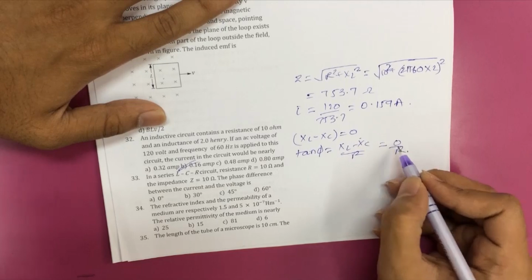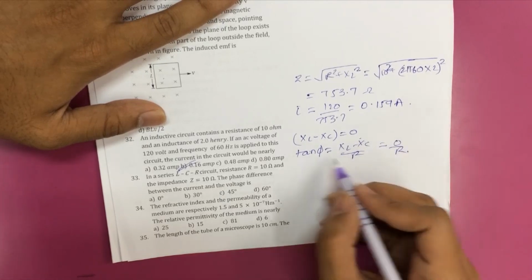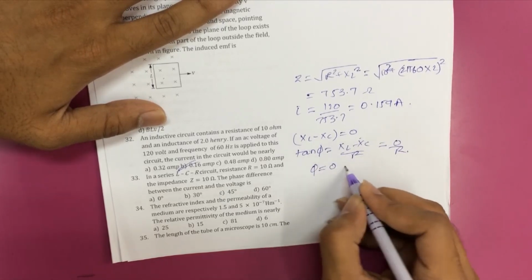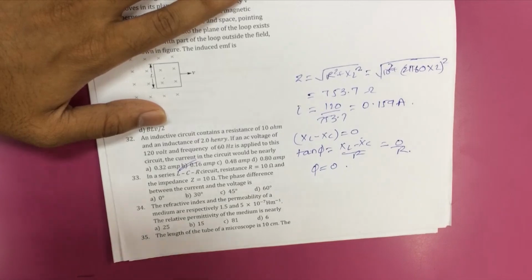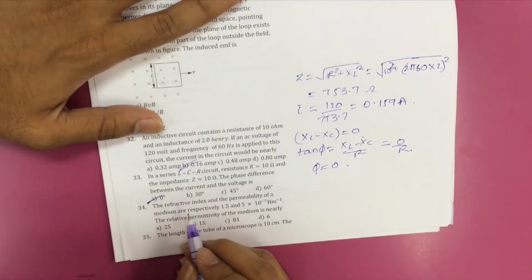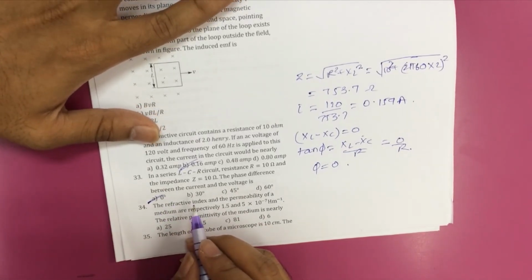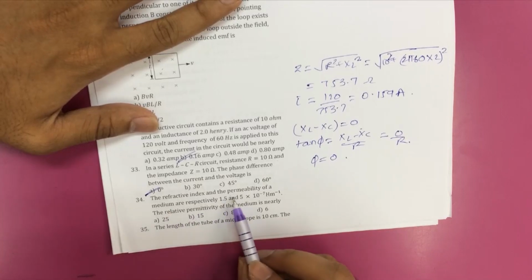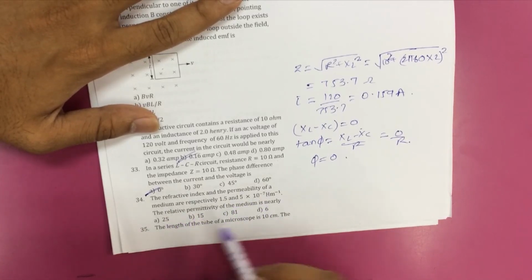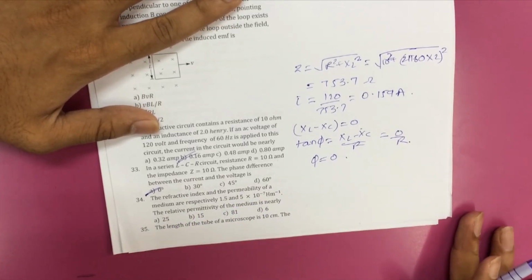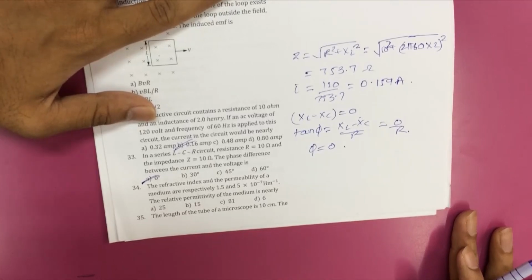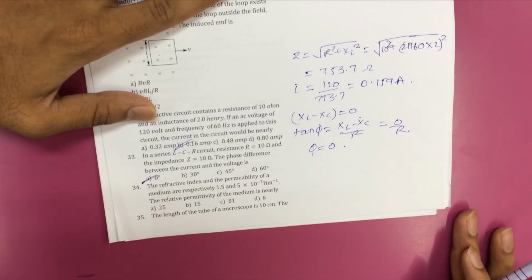That is when Z is equal to R. So when XL minus XC is 0, tan phi, which is given as XL minus XC divided by R, will be 0 by R. So tan phi is equal to 0. So phi will also be equal to 0. So correct answer is option A.